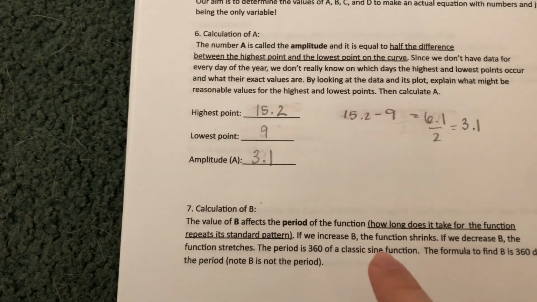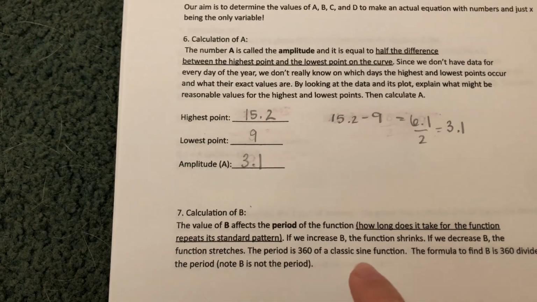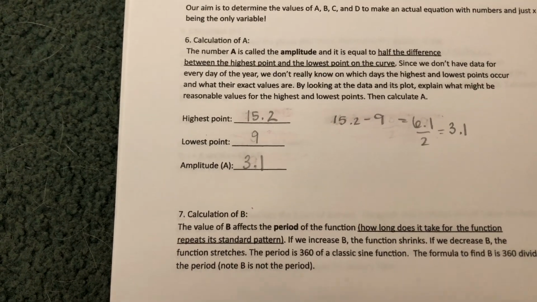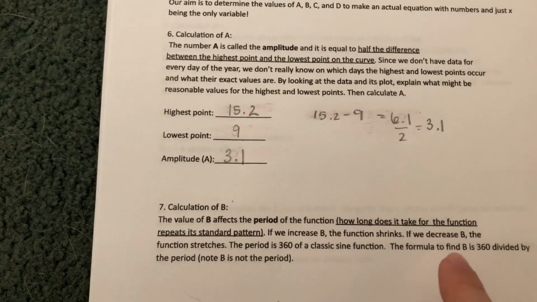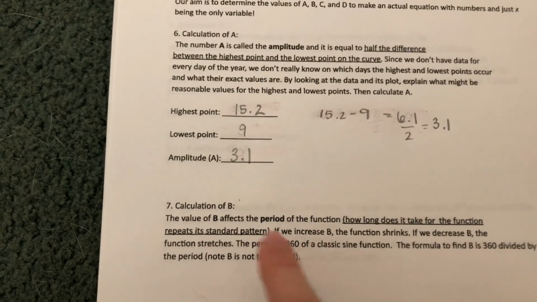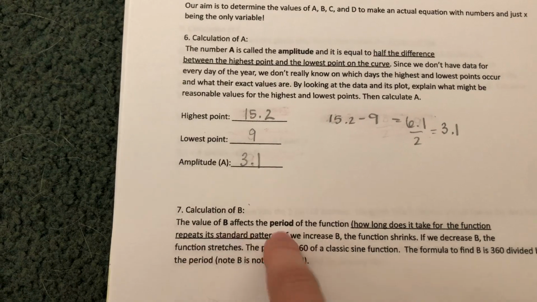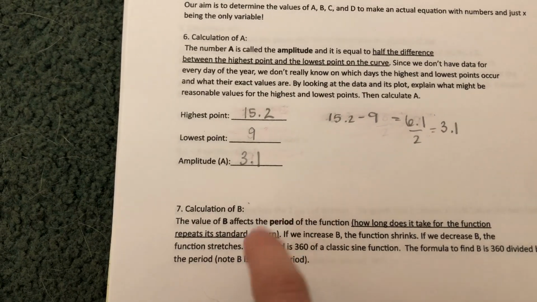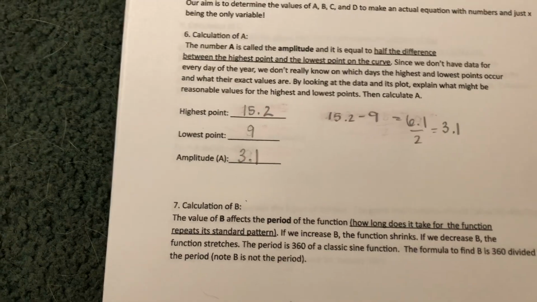So if we increase B, the function shrinks. If we decrease B, the function stretches. The period of a classic sine function is 360. And the formula to find B is 360 divided by the period. So again, note we just brought up this idea of a period, but B is not the period. B is the period when 360 is divided by it.